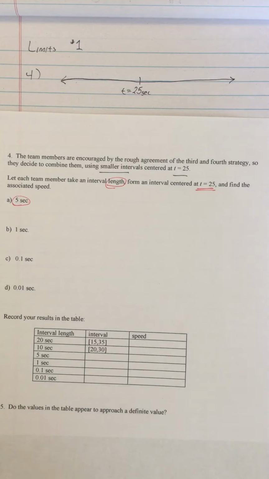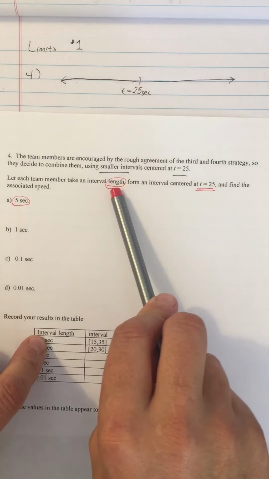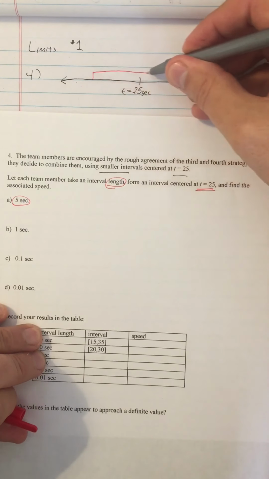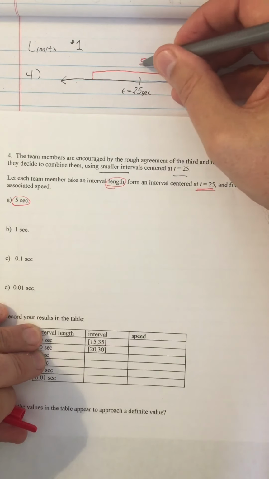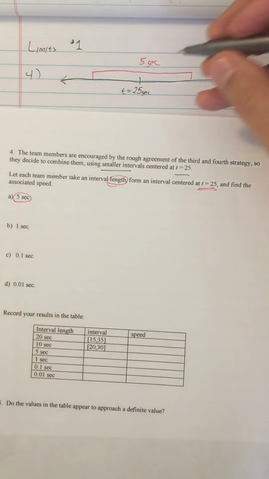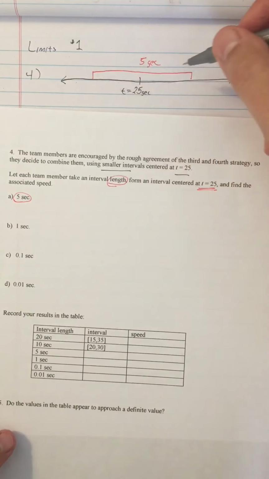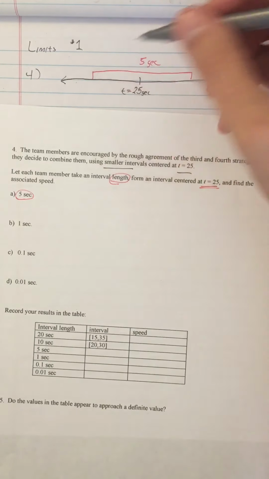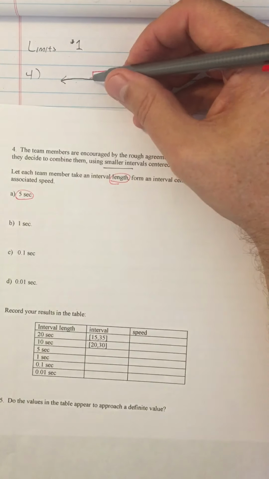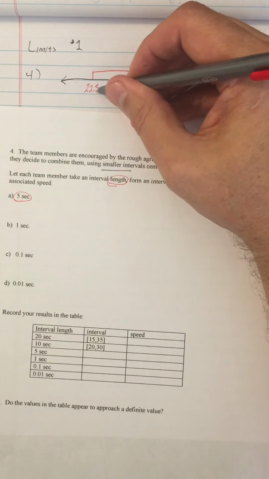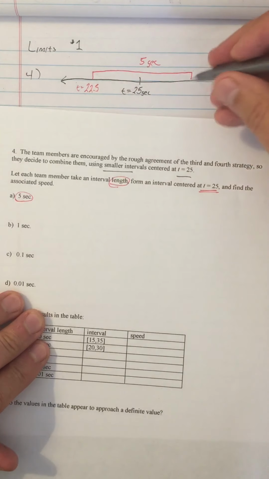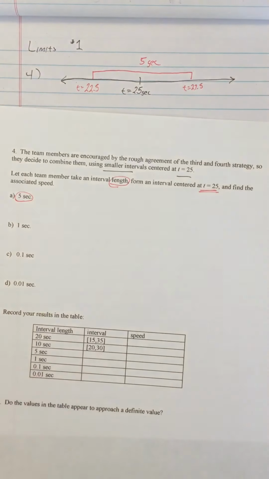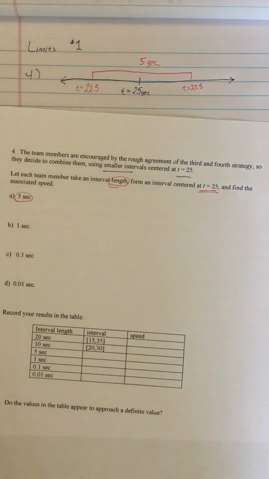My first interval is going to be centered at 25, but the length of that interval is going to be 5 seconds. So what does that mean in terms of my interval? I have an interval that is 5 seconds long, so where does it begin and end? What are the end points of this interval? Since it's 5 seconds long, each half of it is 2.5 seconds long. So that means the first end point is 22.5 seconds, and the ending point is 27.5 seconds. That was the first trick in number 4, to get what these intervals really are.